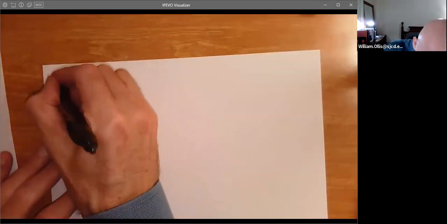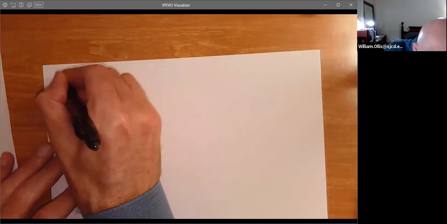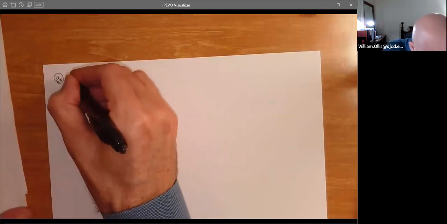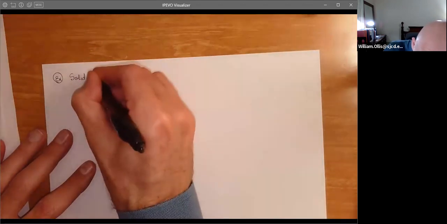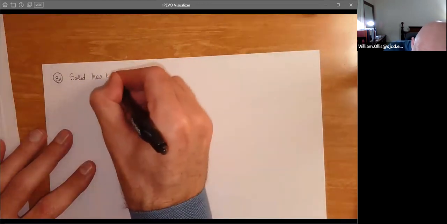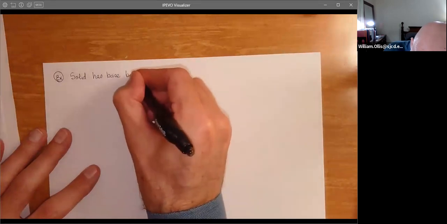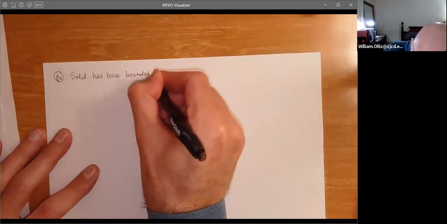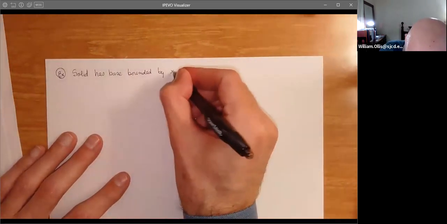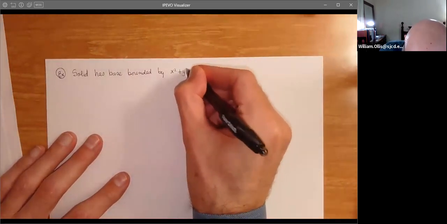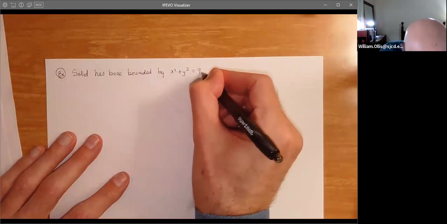So in this example, we have the same base. So we'll have a solid that has base bounded by the same circle. We'll say x squared plus y squared equals 9.